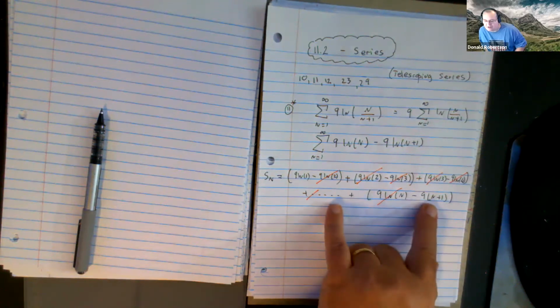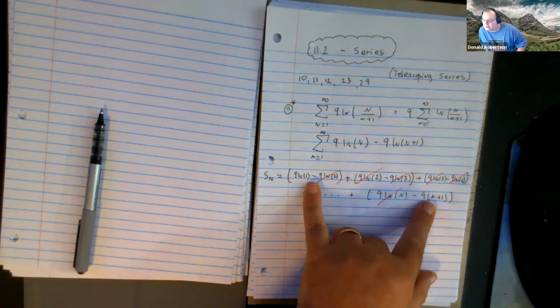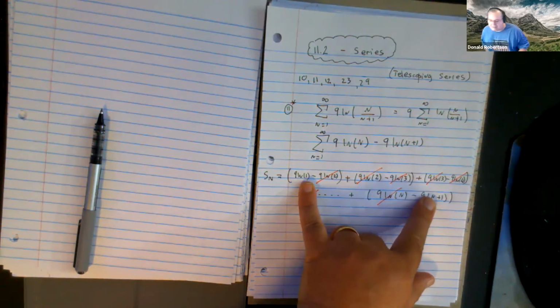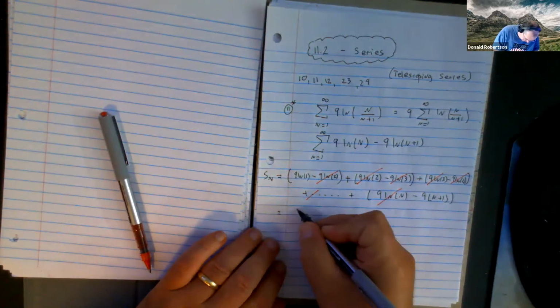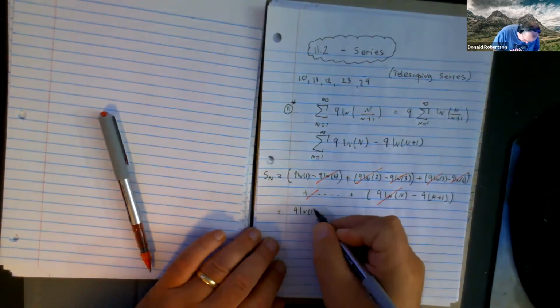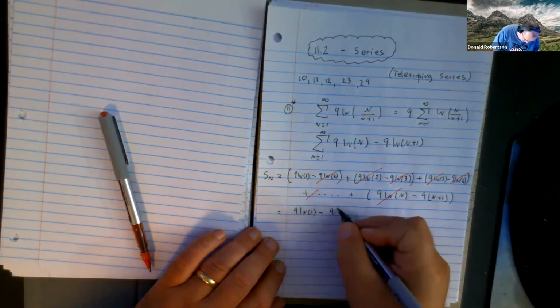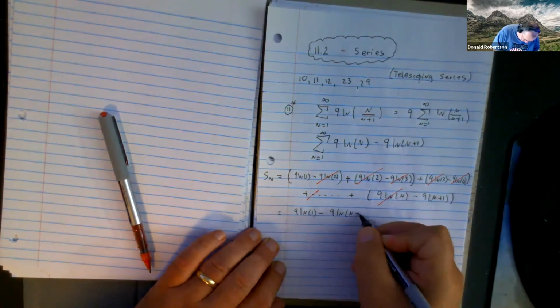You see there's a kind of reverse pattern going on here. First one lives, last one lives. That's essentially it. So when you do that, you're now left with 9 log 1, take away 9 natural log of n plus 1.